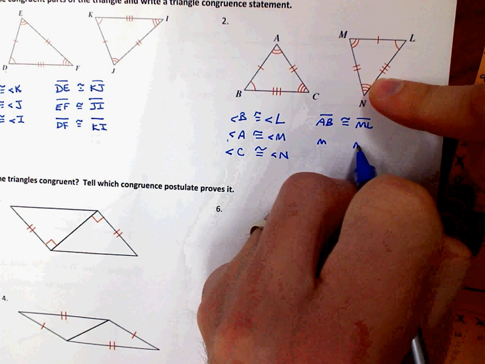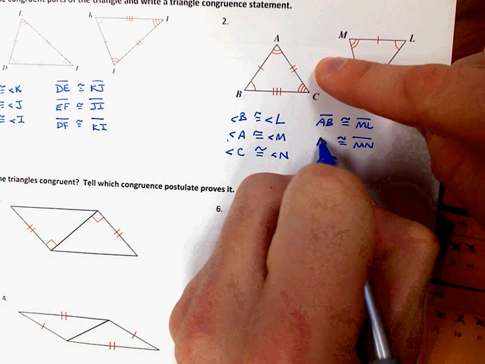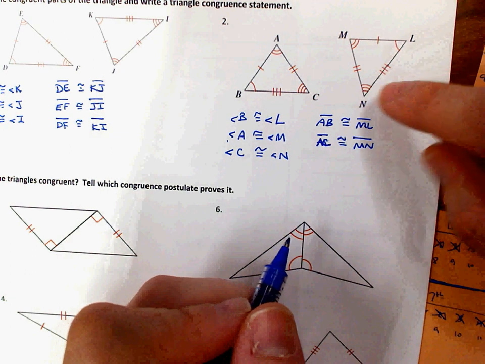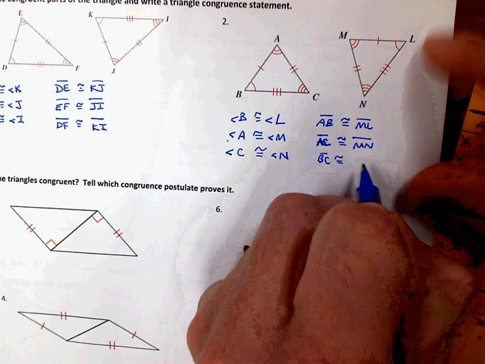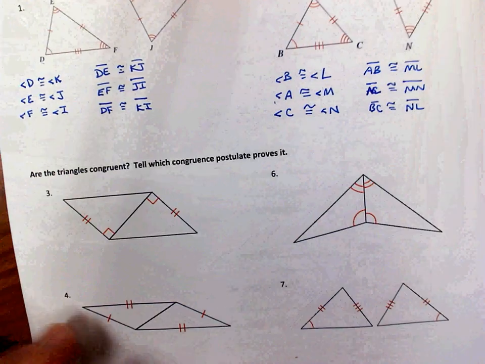MN, well, I'm going to be consistent, I'll put MN over there. So MN has two, as does AC. And BC is the same as NL. Okay, that part's pretty simple, just matching up parts to get started.